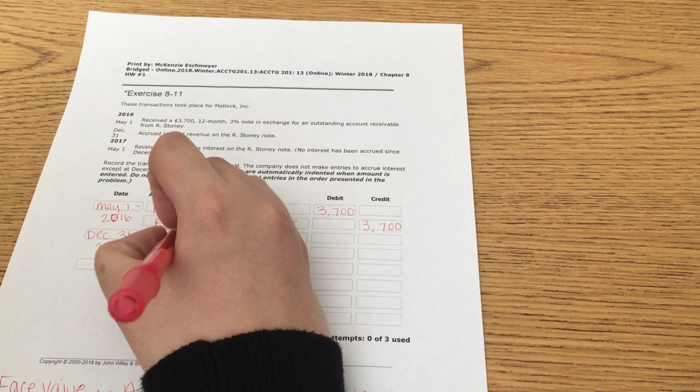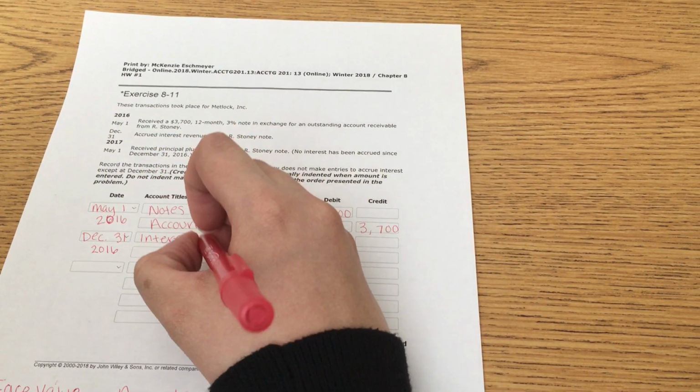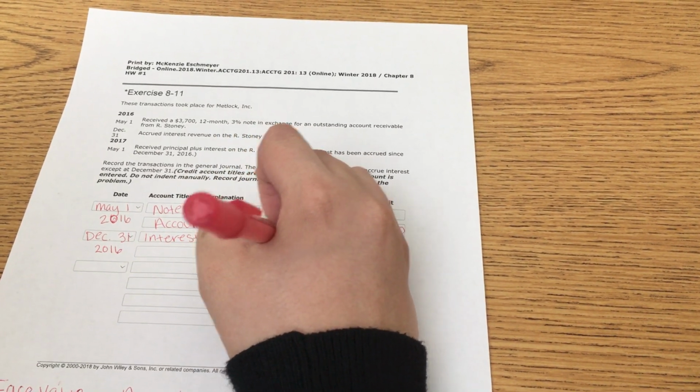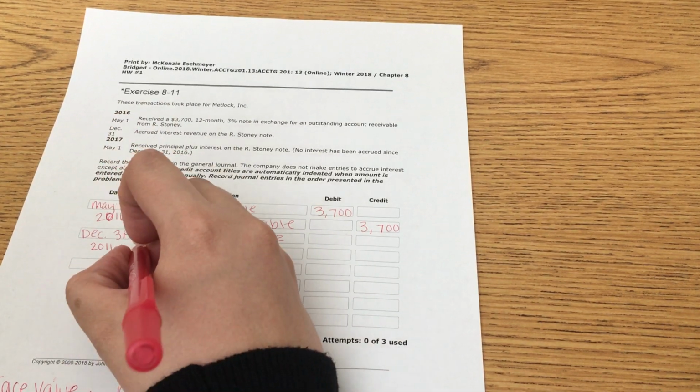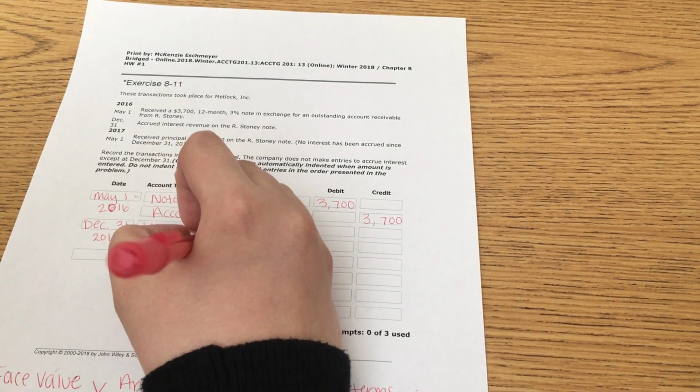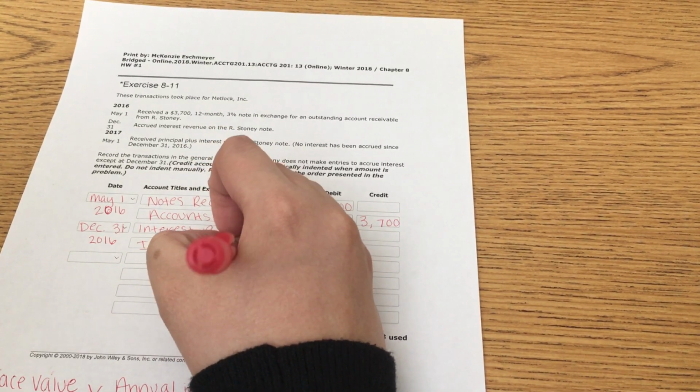So that is why it is interest receivable. Interest revenue, once again, is the credit.